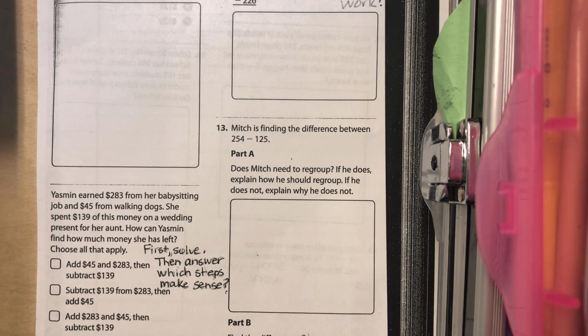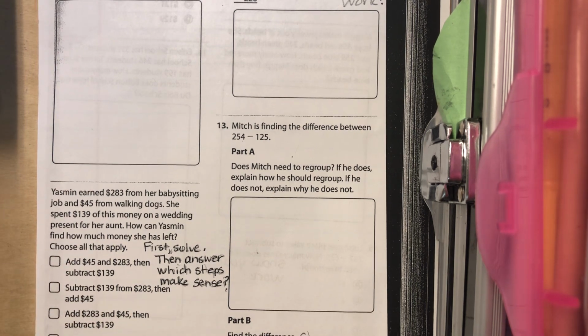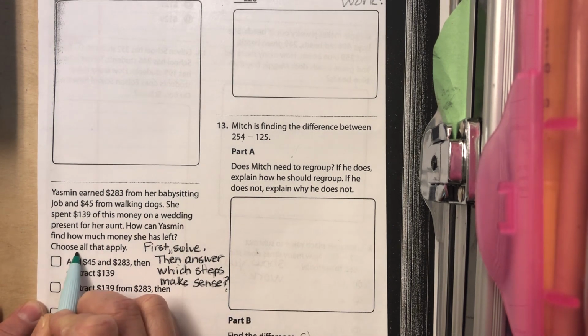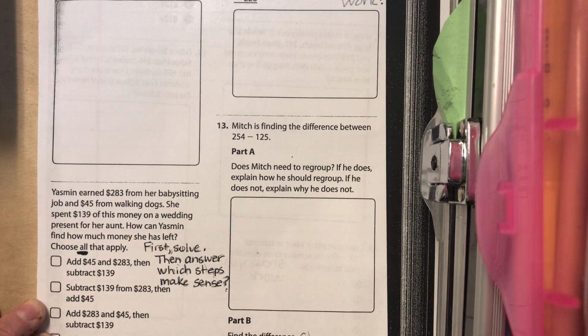You don't even need to figure it out, okay? But if you read this, it can be very confusing. So my suggestion is, they're not asking you for an answer, but my suggestion is work it out and then go back and say, what did I do? Which one of these did I work? Now, here's the tricky part. Choose all that apply. Okay, so let's think about it.